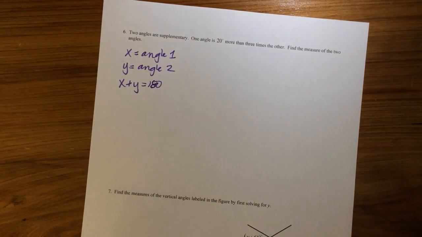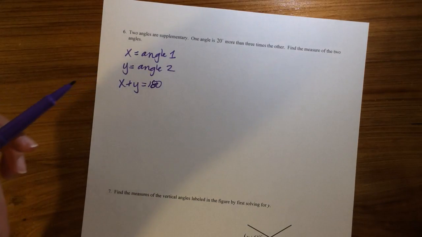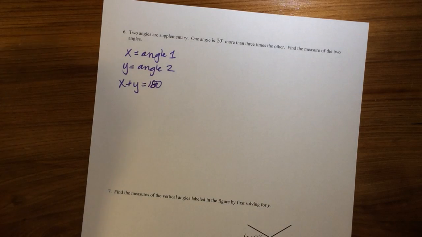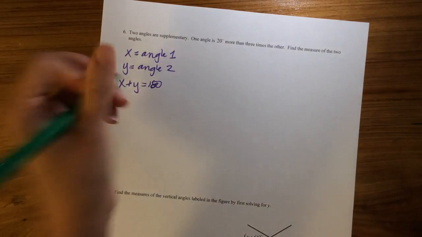And I've also done myself the favor of defining my angles. Second sentence. One angle is 20 degrees more than 3 times the other. It doesn't say which angle is which, so you get to randomly pick. Would you like x or y? We're just going to go with x. I hope you said x.